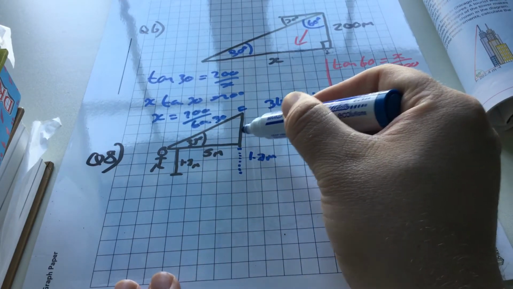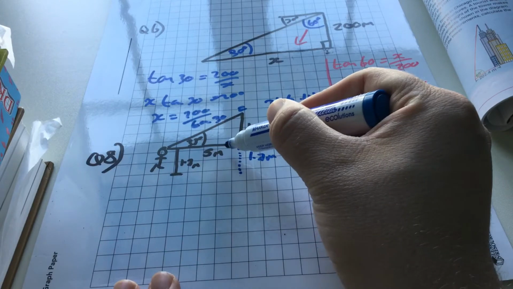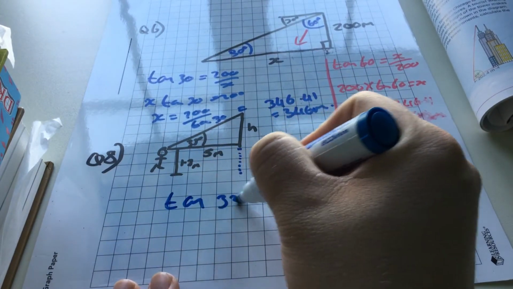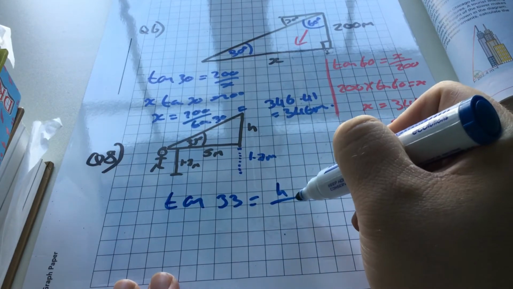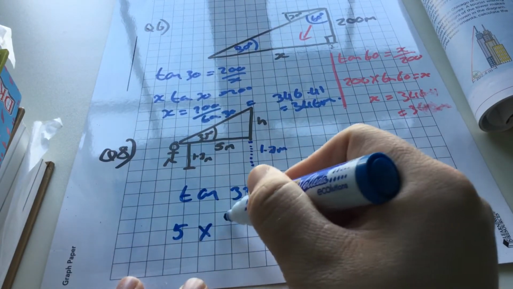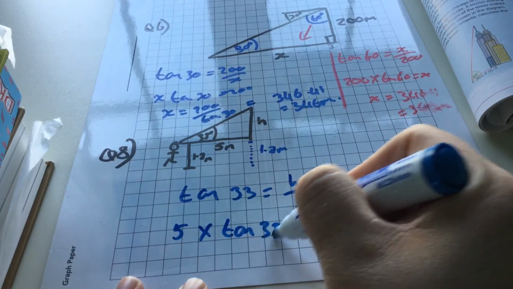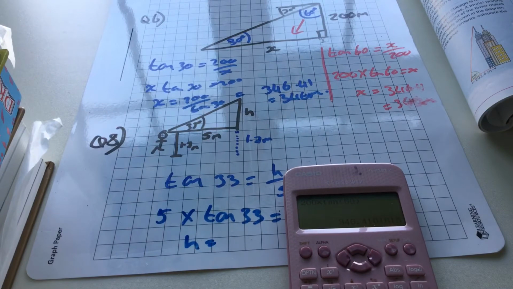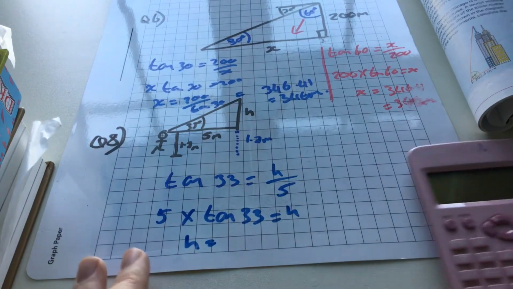You can use x if you want. h is opposite. 5 is adjacent. So tan 33 equals the height above Alan over 5. Multiply across by 5. So 5 times tan 33 is 3.25.